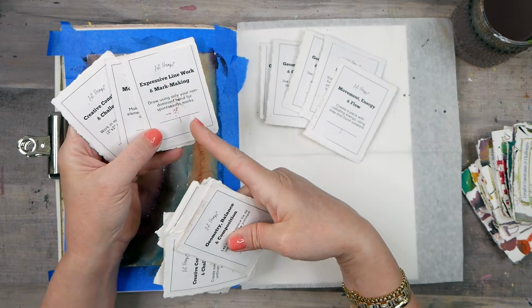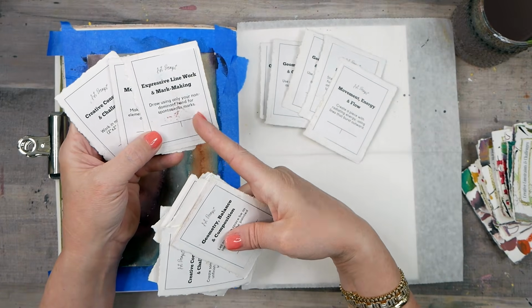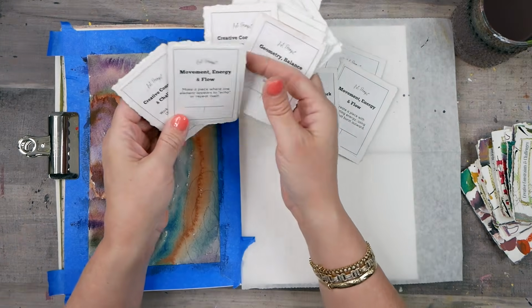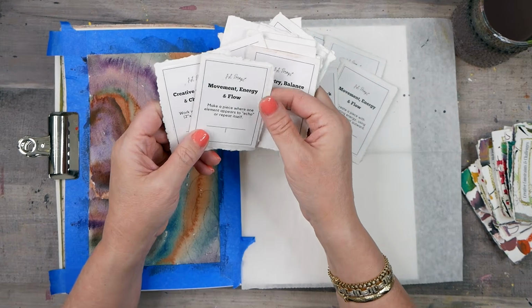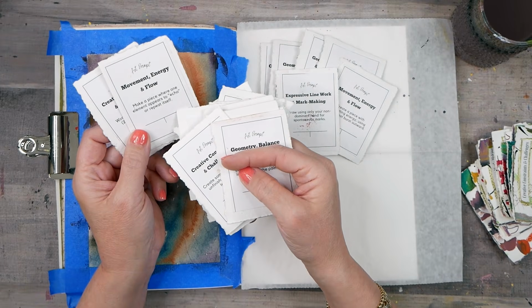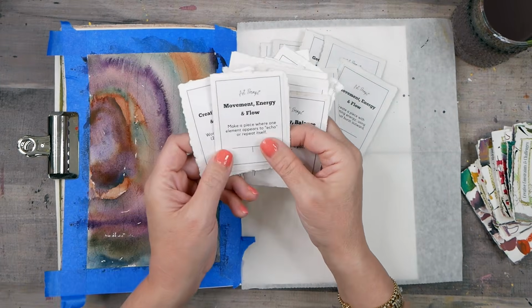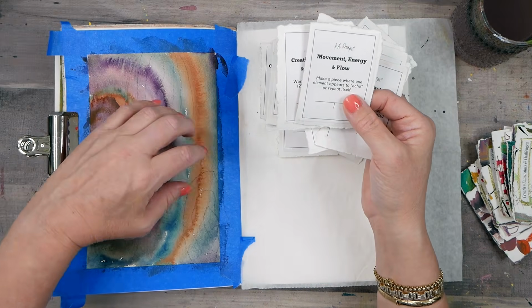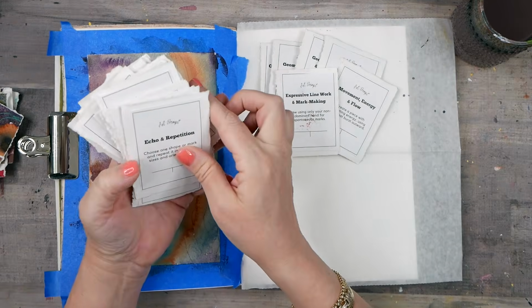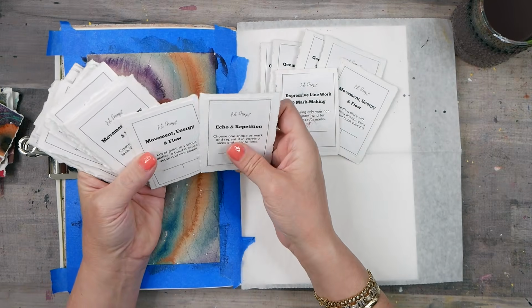We even use draw using only your non-dominant hand for spontaneous marks. We could even say I started with those ovals that we penciled on there. This could even be make a piece where one element appears to echo or repeat itself, so kind of out that way. We're going to keep our inspiration, but there is one where it radiates.